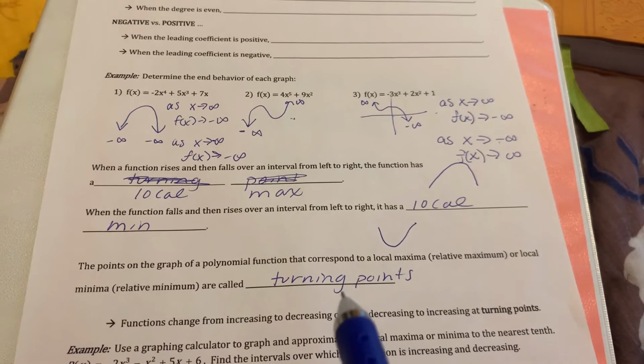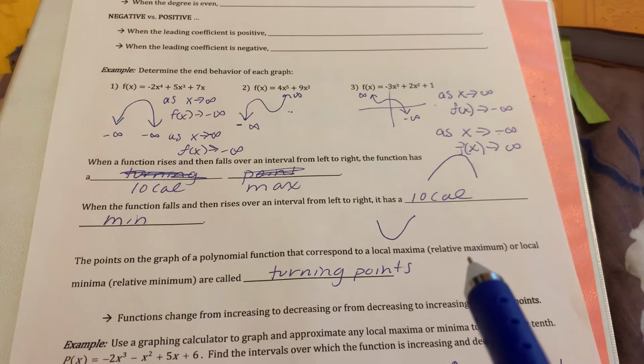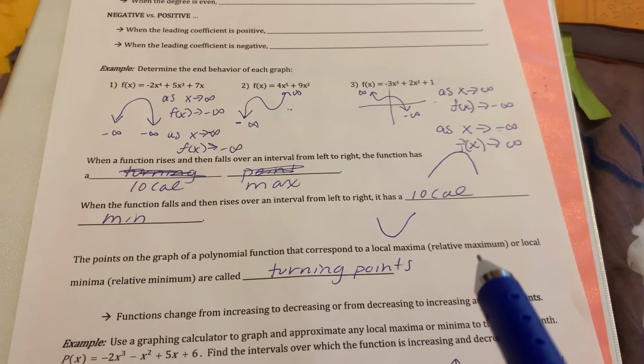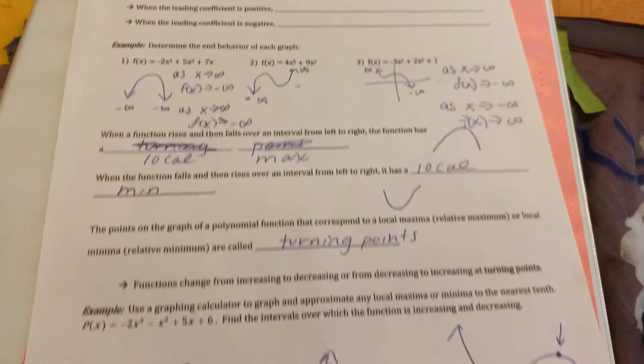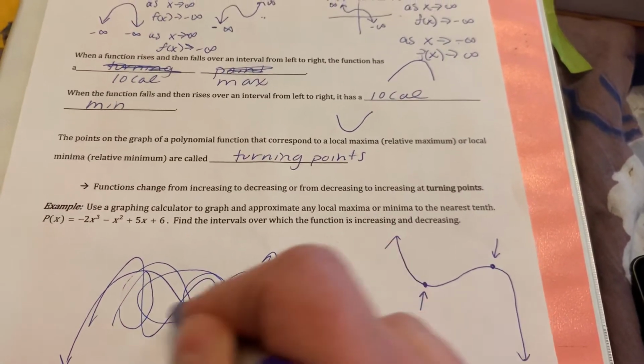Now, it depends on what textbook you have. Some call them local maximas or relative maximas or maximums. It just depends on the textbook you have. I say this all the time. Okay. I don't know why I drew it like that.